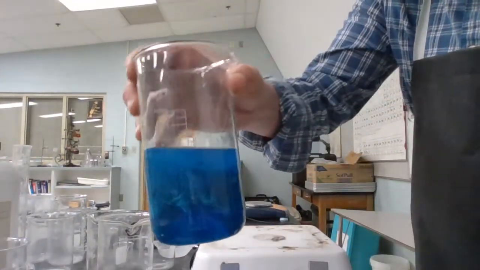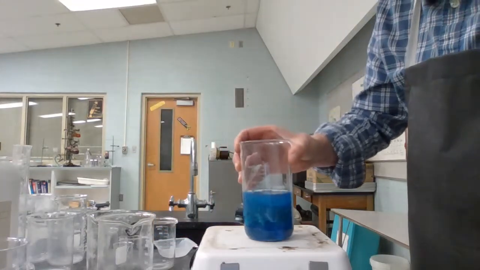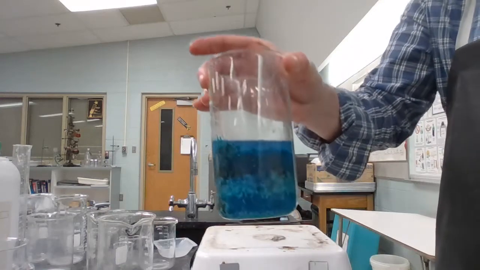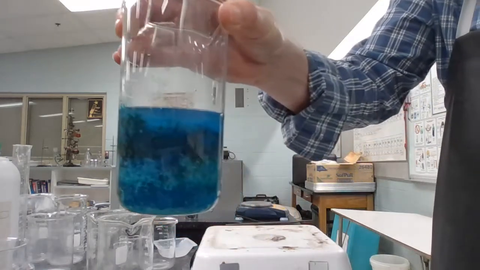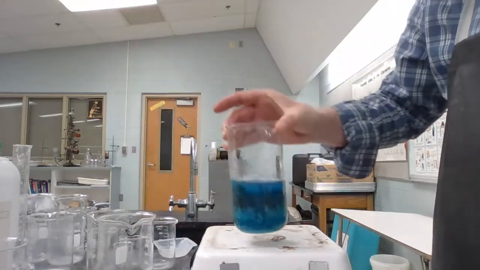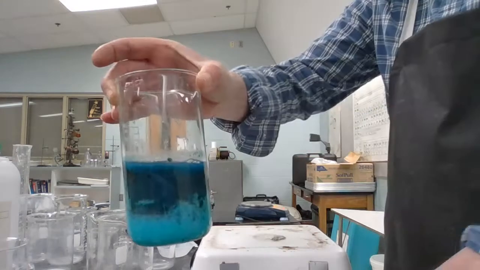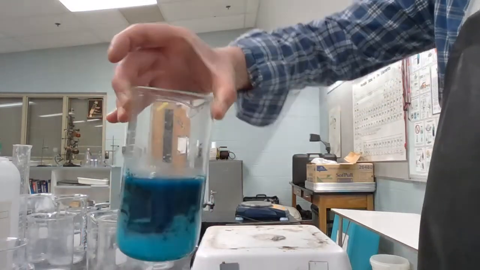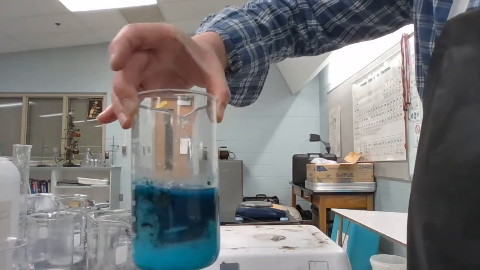Starting to see a color change. A little more color change. Starting to turn black. So we got her changed to a much darker color.